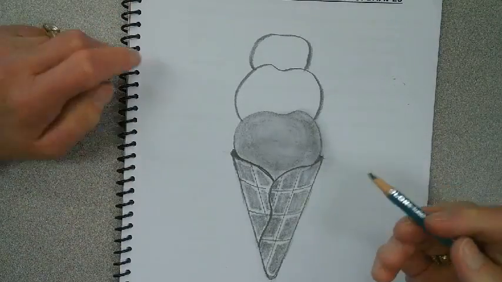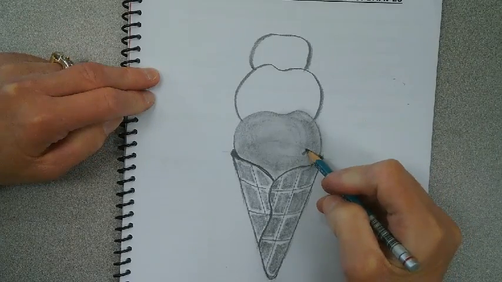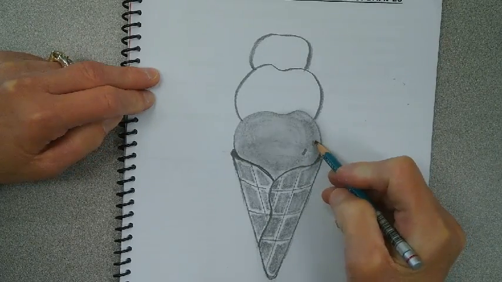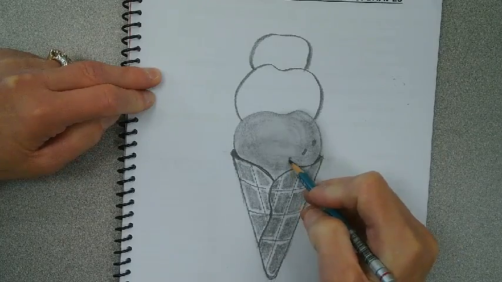So I'm going to make this a chocolate chip mint. So I'll put some little chips in here.